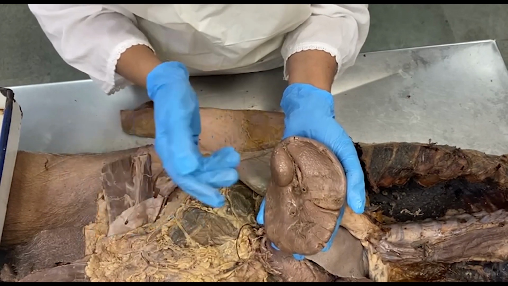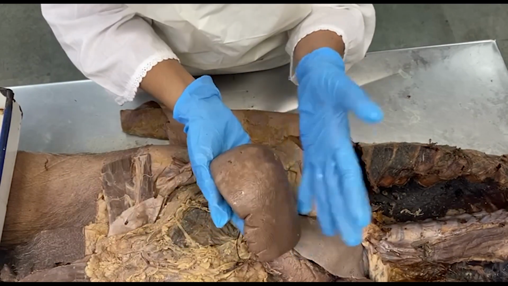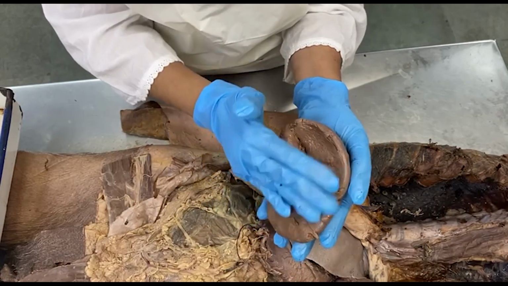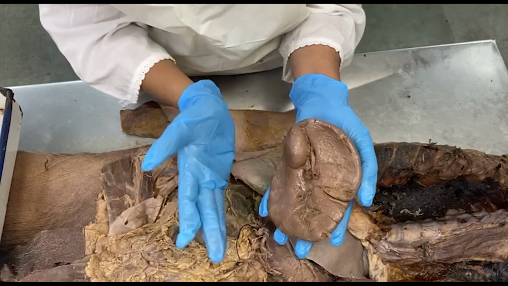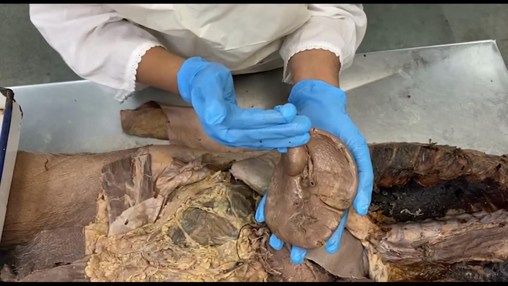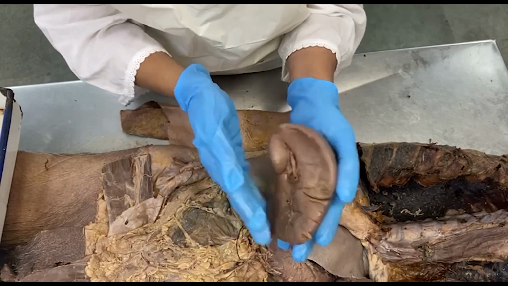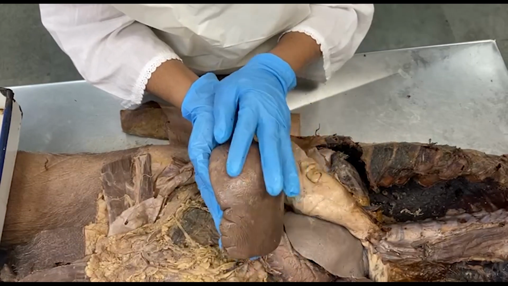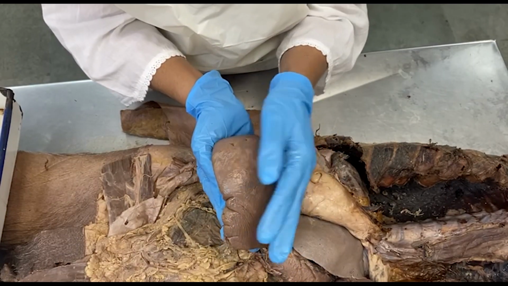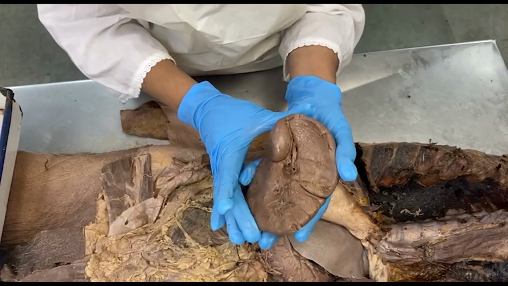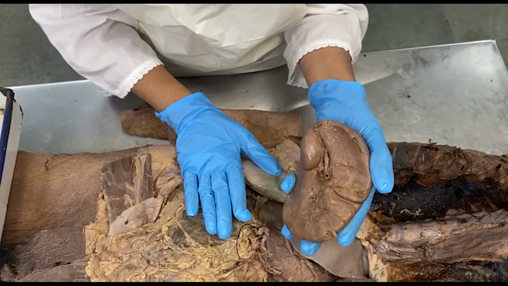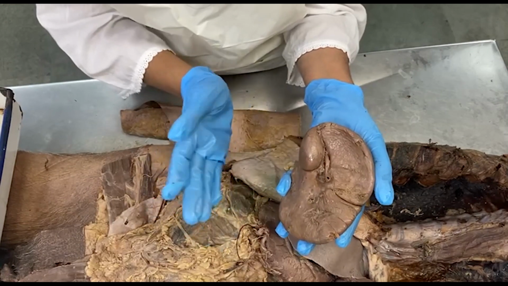Now the surfaces. The spleen has two surfaces. This is the lateral surface and this is the medial surface. The medial surface is also called the visceral surface because it is related to different abdominal viscera, and this surface is known as the diaphragmatic surface because it is related to the diaphragm. If you see the shape of the spleen, it is wedge shaped.